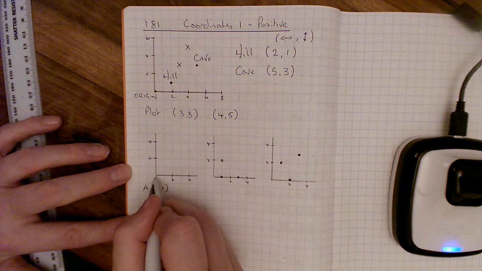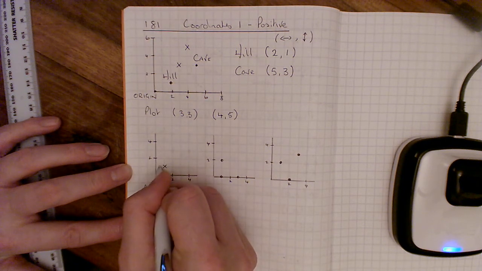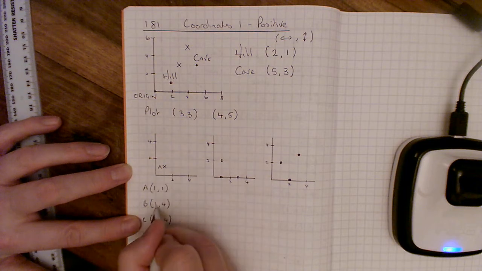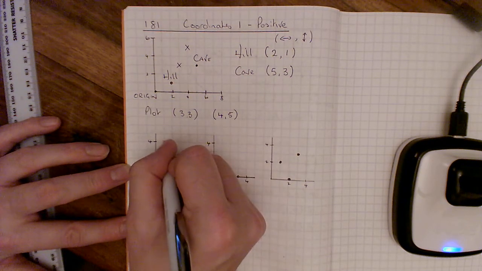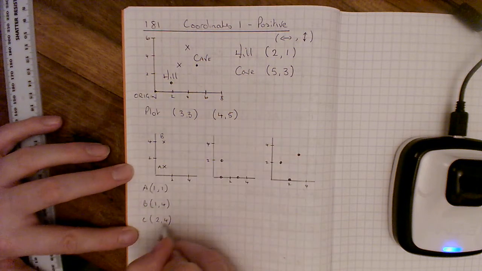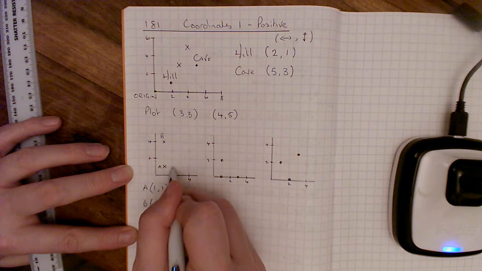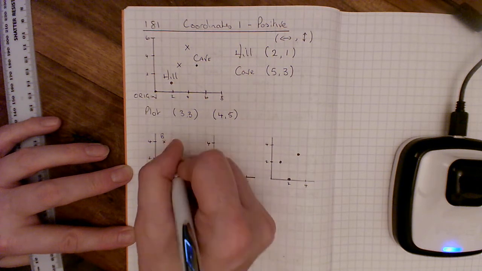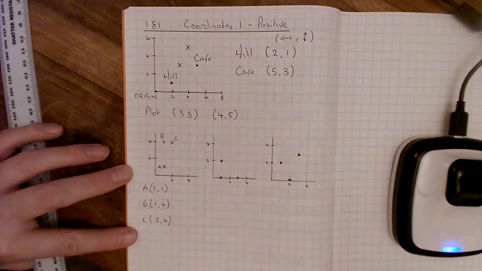So (1, 1), starting from the origin, 1 across, 1 up is there, so that's where A is going to land. B is going to be 1 across, 4 up, so 1 across, 1, 2, 3, 4 up is here, so there's B. And then C is (2, 4), so I just go 2 across from the origin, 1, 2, and then 4 up. 1, 2, 3, 4 up is there. There you go, so there's A, B, and finally C.